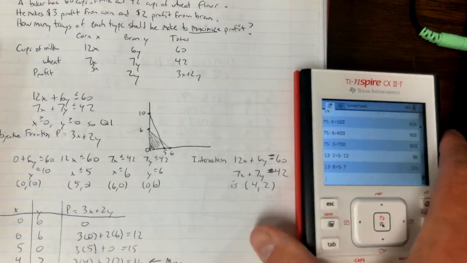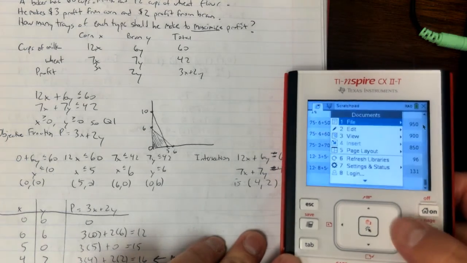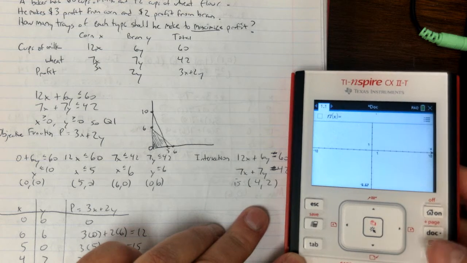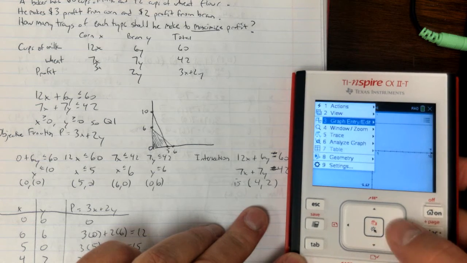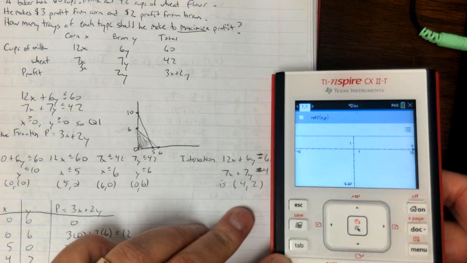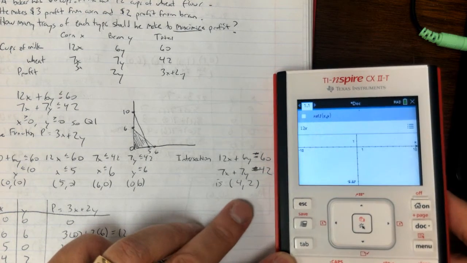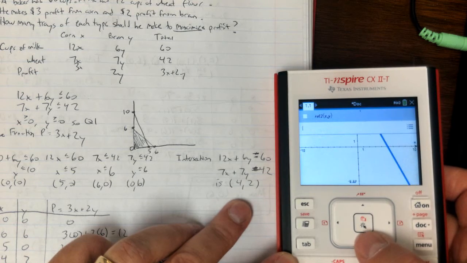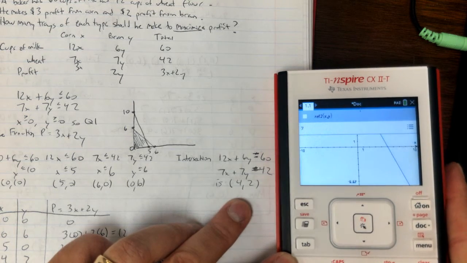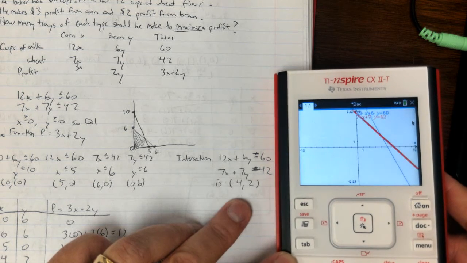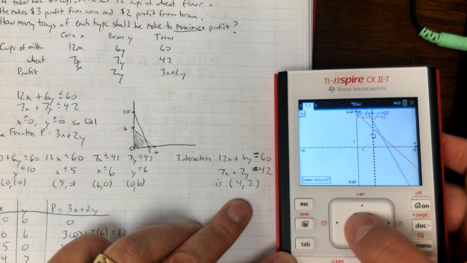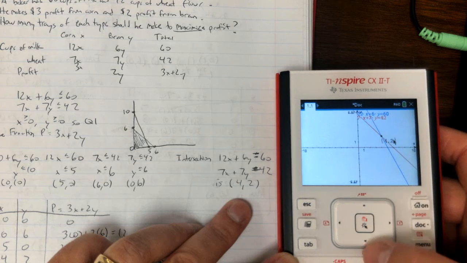Remember, if you want to, you don't even have to solve for y on the calculator. You could just make it a relation and say 12x plus 6y equals 60. So we graph the line 7x plus 7y equal 42. So it graphed that line. Then you can go menu 6, 4 between here and here. And that's how you get your 4, 2.